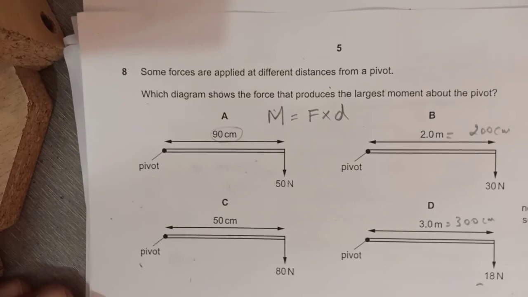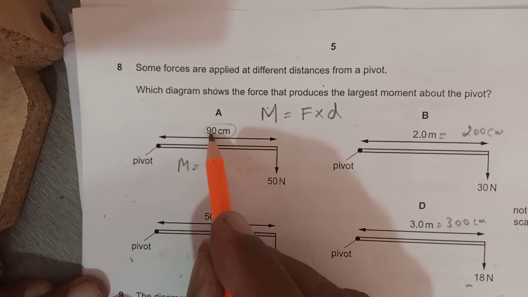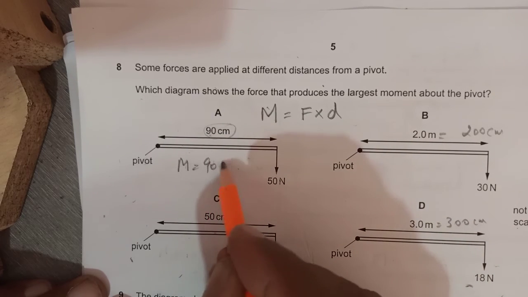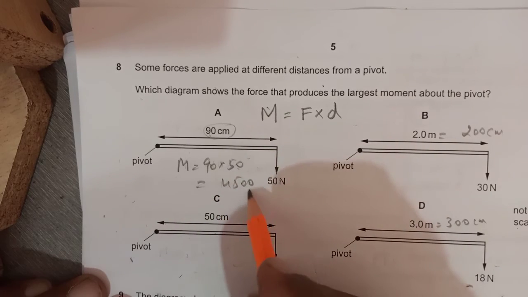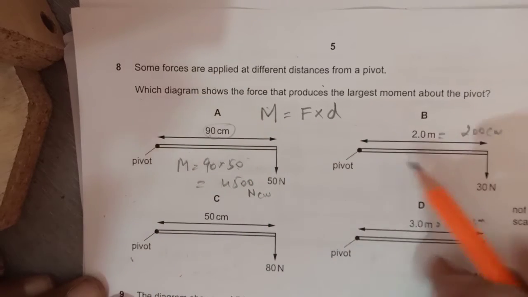Now for everyone, moment you will get by multiplying 90 with 50. 90 multiplied by 50, the answer is 4500 Newton centimeter.